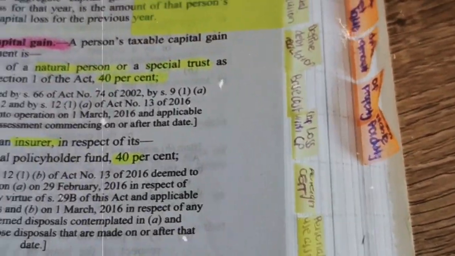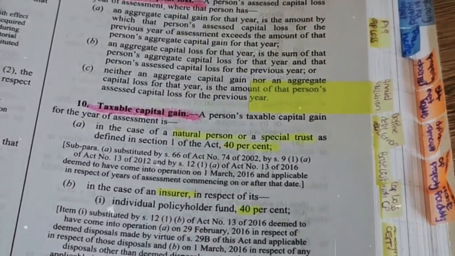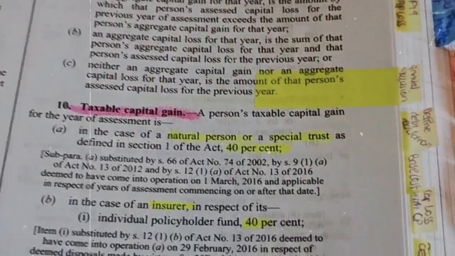Another thing that I like to do is color coordinate my flags. So for example, for CGT I use yellow flags. For VAT I use blue flags. I'm not sure what this is, but I used orange flags so that it's easy to navigate the standard.